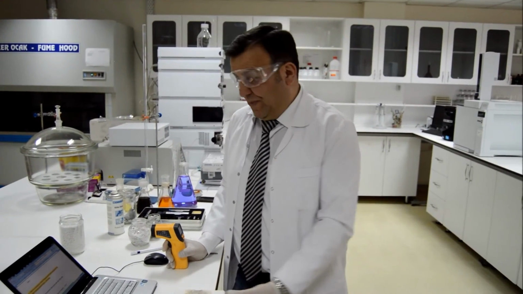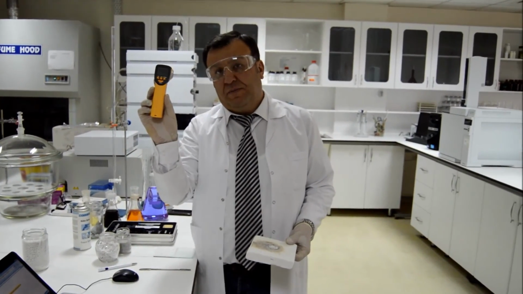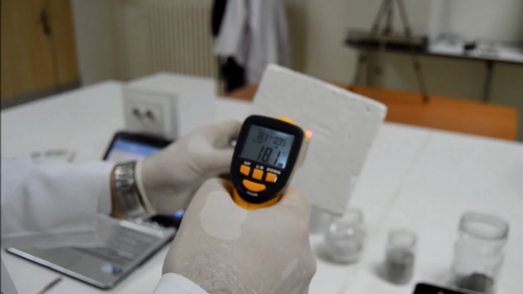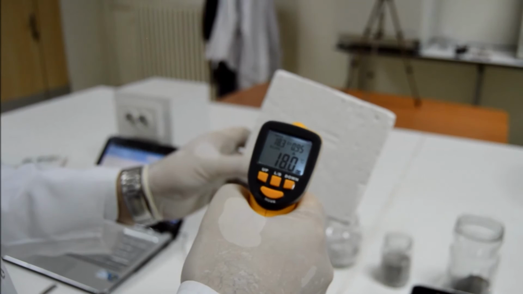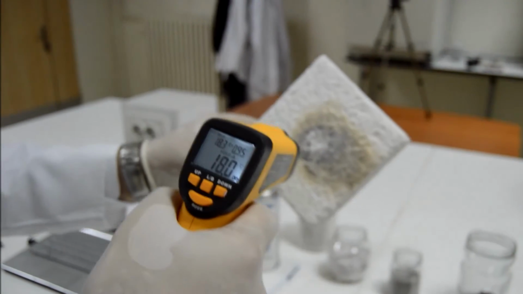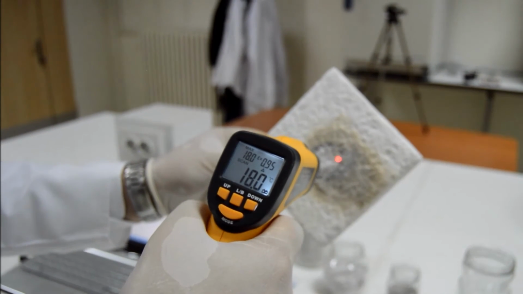Test 1. We measure it with an electronic thermometer on both sides of the plate. You see the first side, it's 18 degrees Celsius. And the other side is also 18 degrees Celsius.